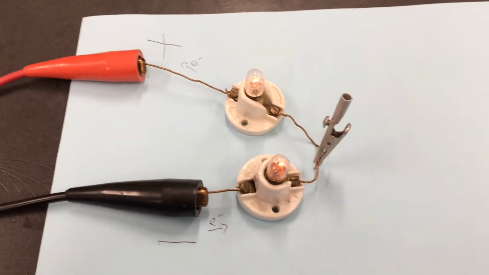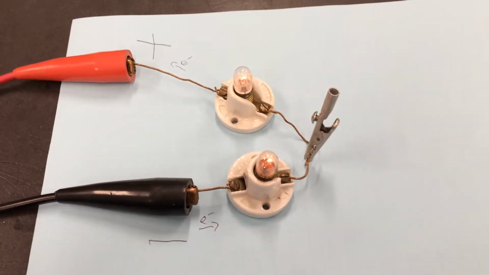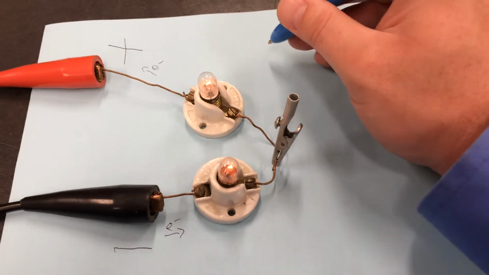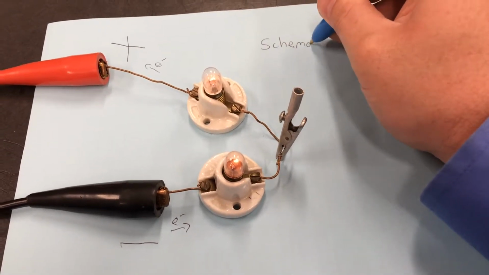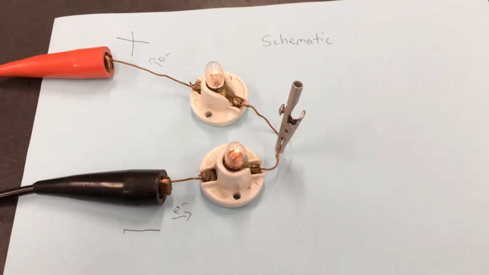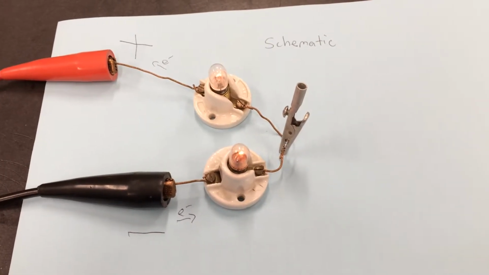Now, you don't draw a nice artistic picture showing all the dust and stuff on this and the shapes. You draw just the bare essentials so that someone could build it themselves. That's what's called drawing a schematic. So let's draw a schematic of this circuit, paying attention to how the wires are connected.